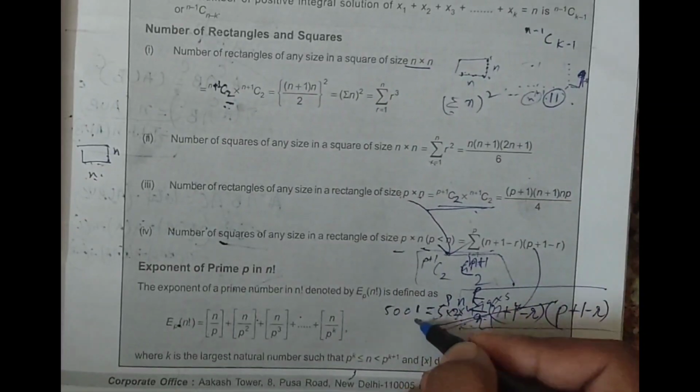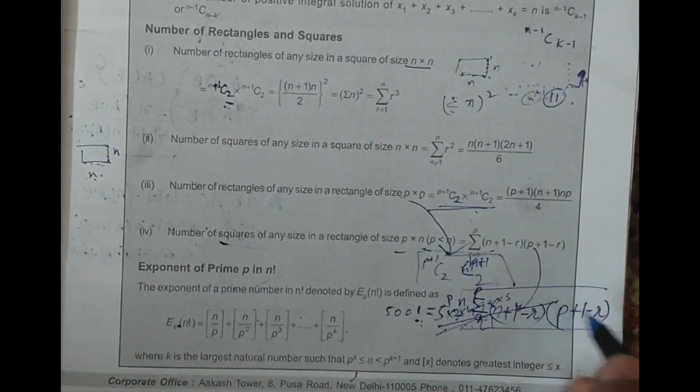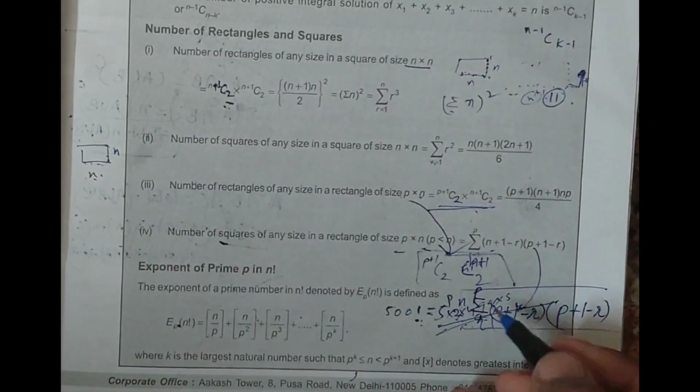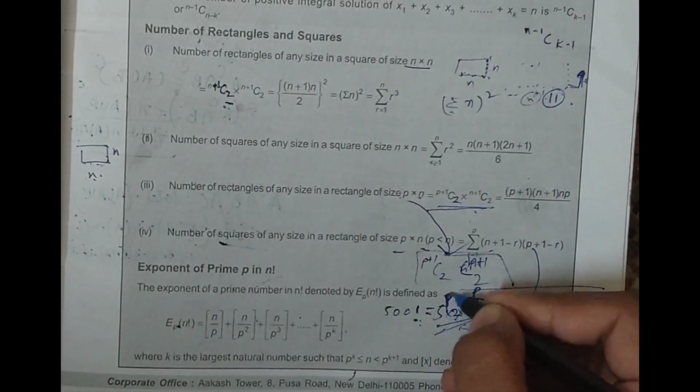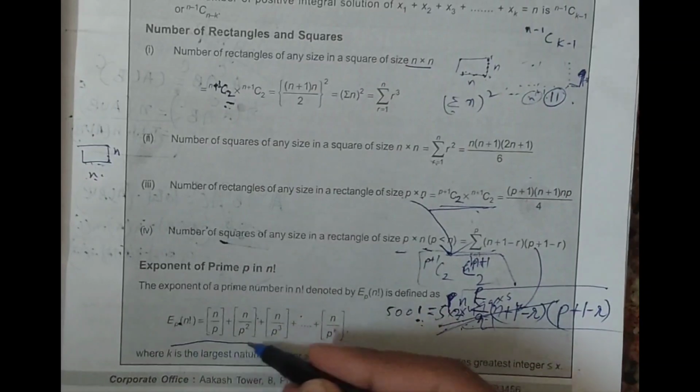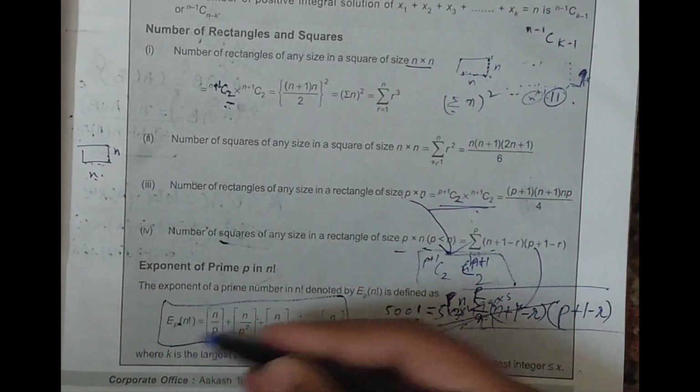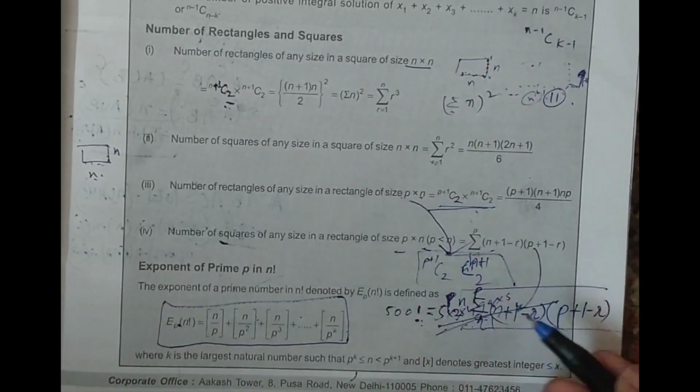Because it's a factorial, to find the power of p, we will consider this equation.